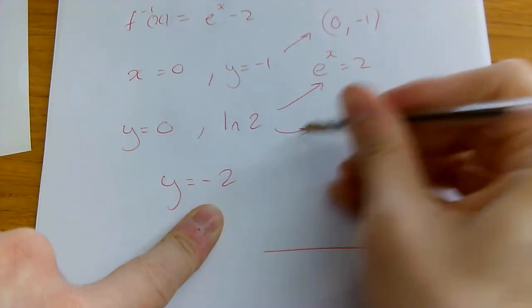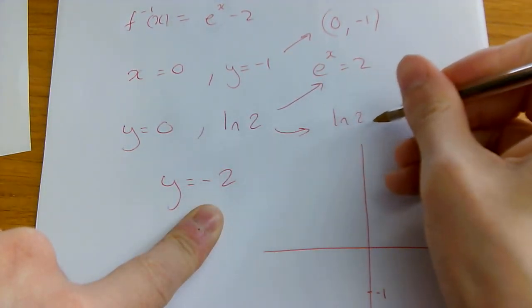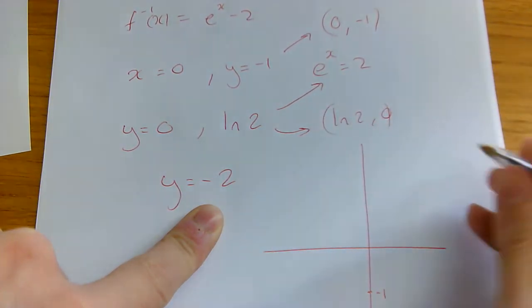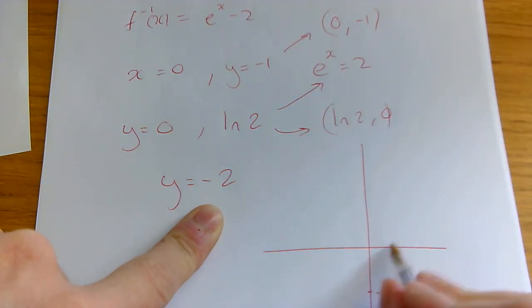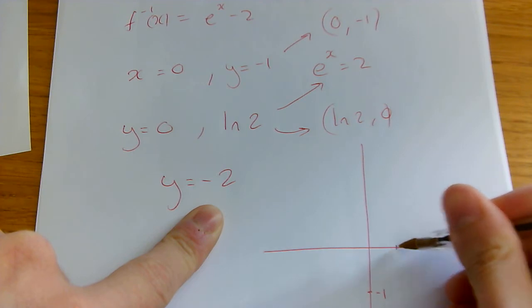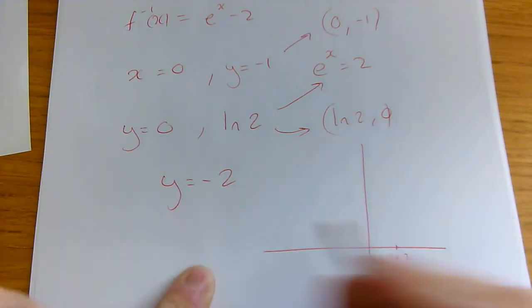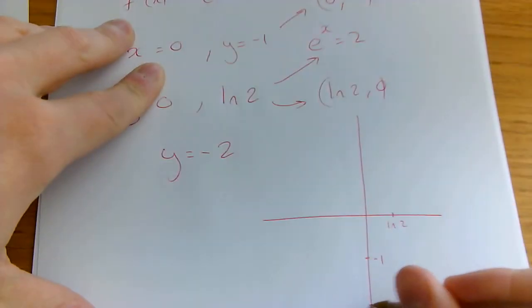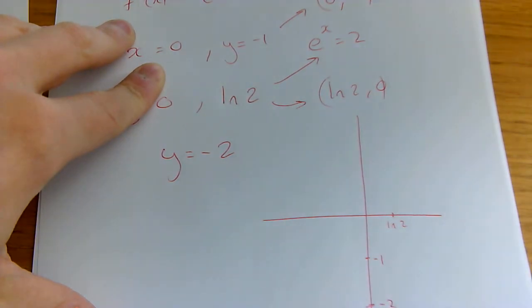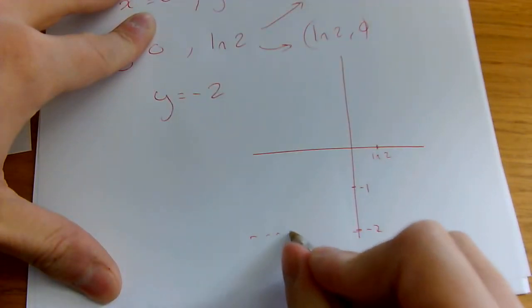This one here, (ln 2, 0). So that's going to be about there. And we've got y equals minus 2 as this asymptote. You see that one? That's the y equals minus 2.